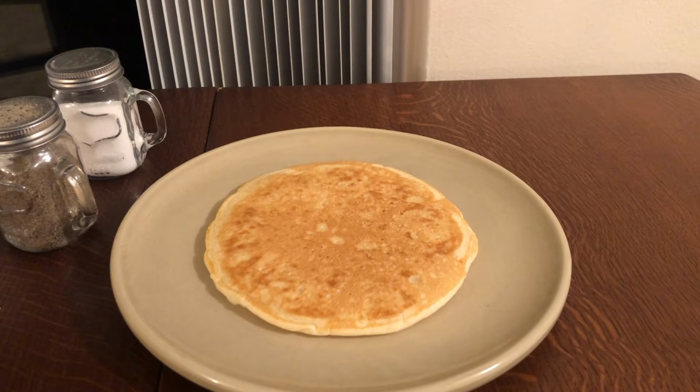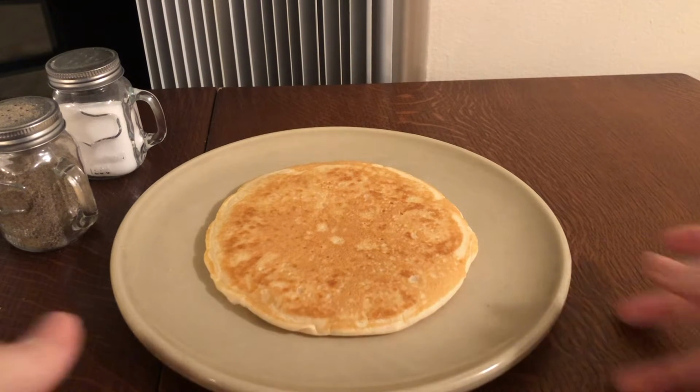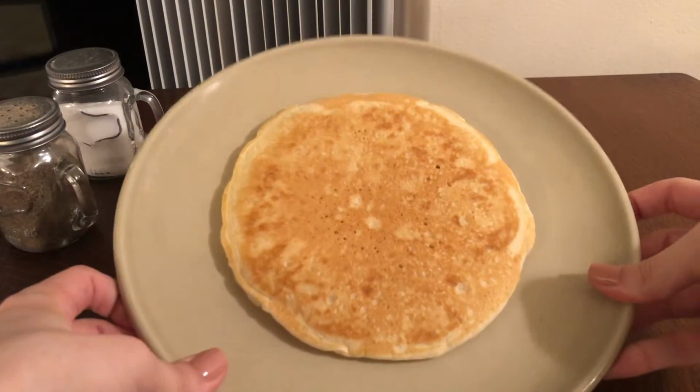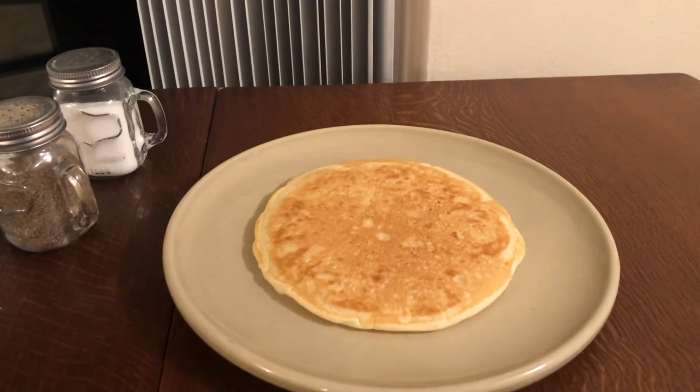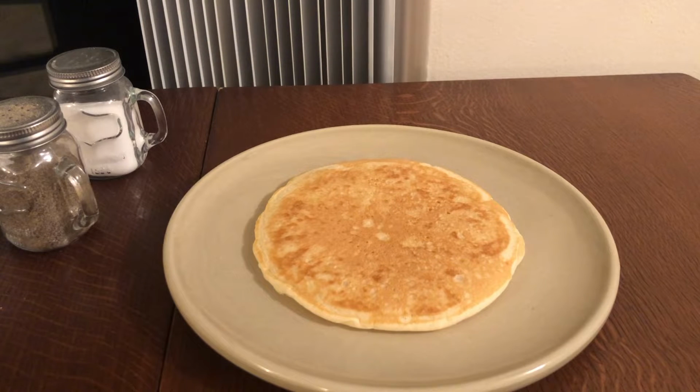Hi friends, today we're going to learn about partitioning circles. Today I made pancakes for my circles. I did a read aloud about a book called Pancakes, by Eric Carle. So that's what made me want to do pancakes for this.